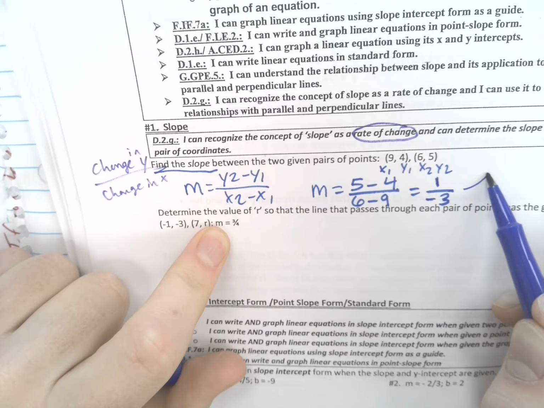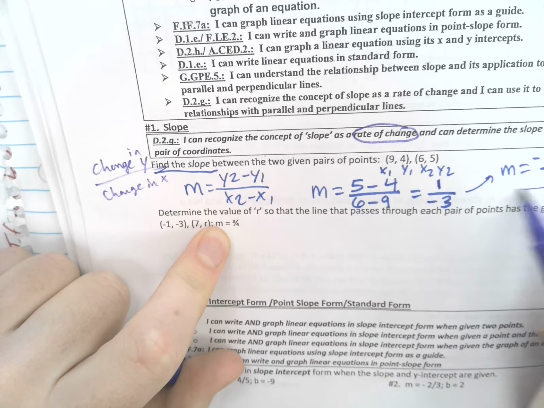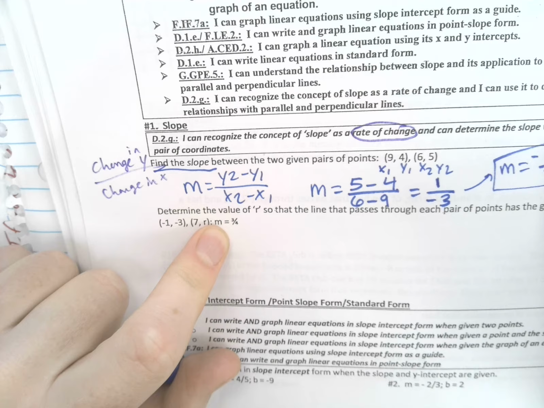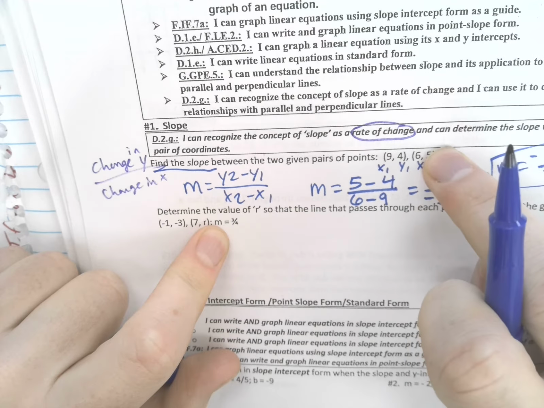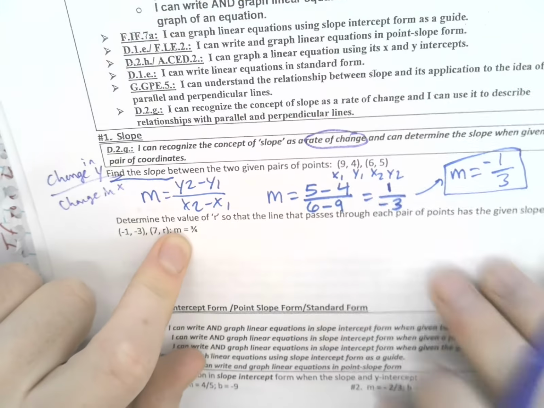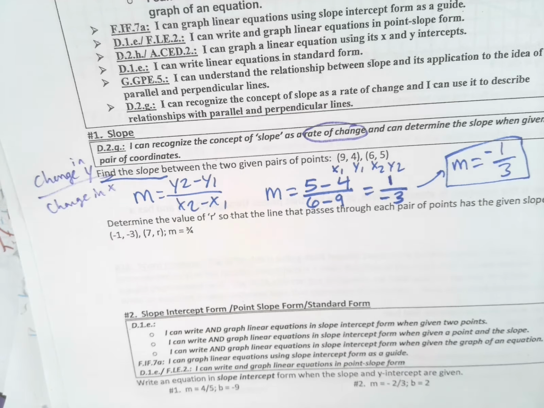And you guys know me, you know I like to write this with a negative brought up top. Because if we're going to do rise over run, we like to go down 1, then right 3. You don't want to have to go up 1, then left 3. We have to go left to right. All right? So that's a little reminder on how to find slope.